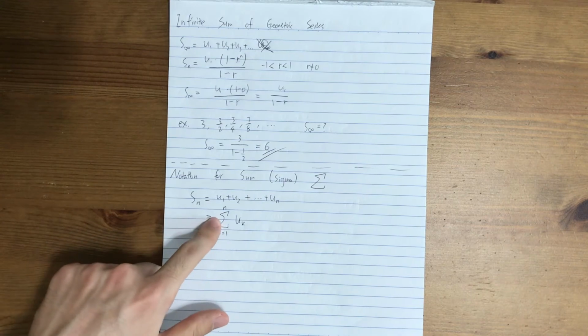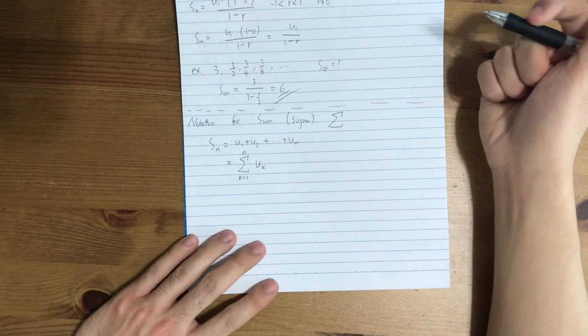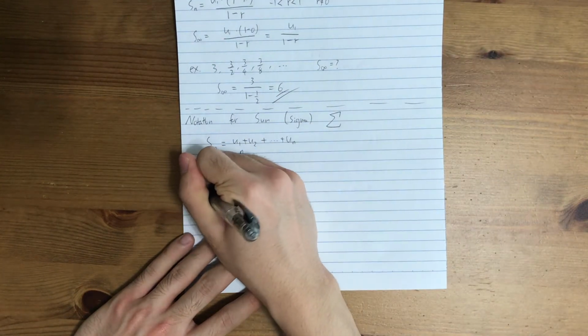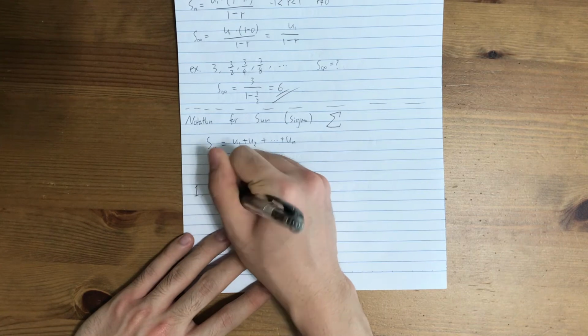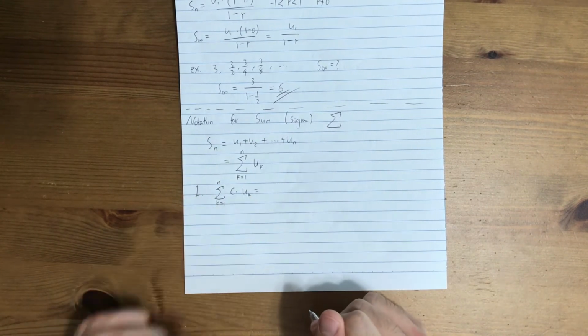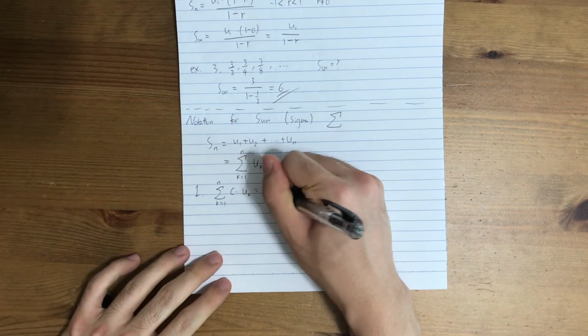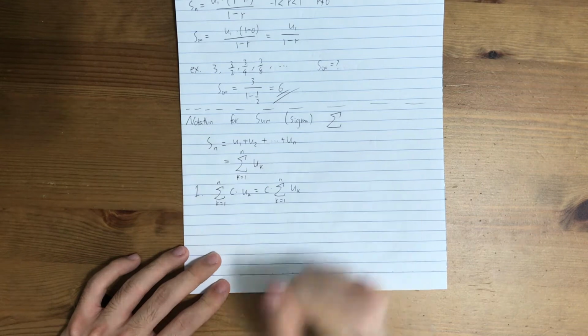So this is the notation for the sum, and there are some properties which are very useful to know. When you have a constant multiplied with a series, you can just take out the constant like this.